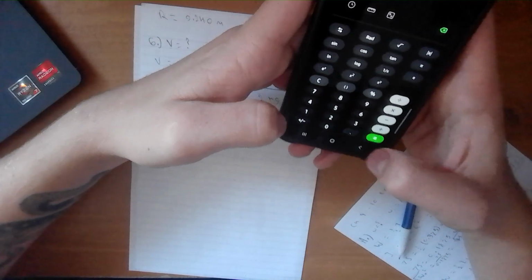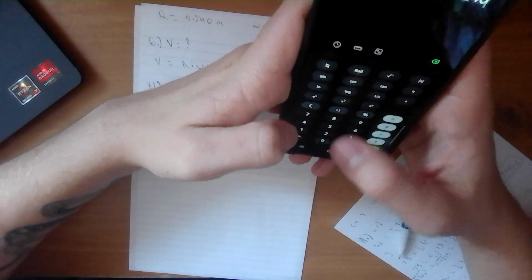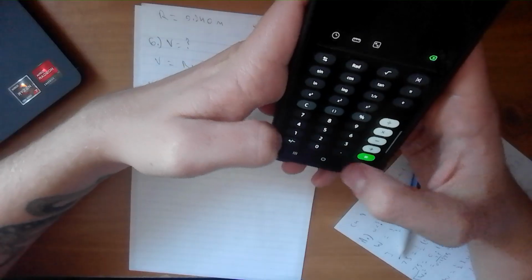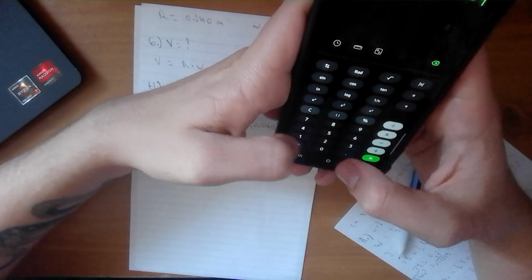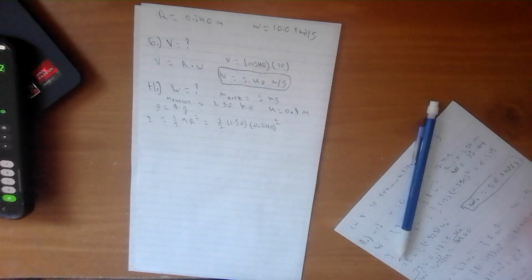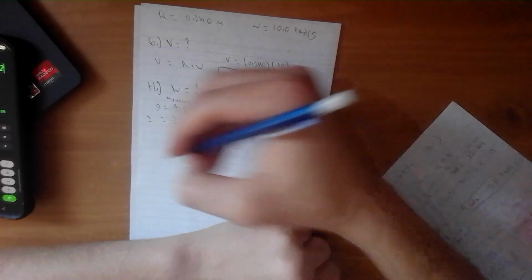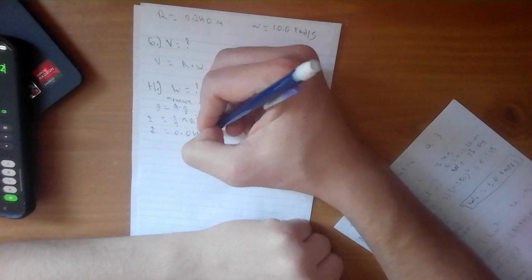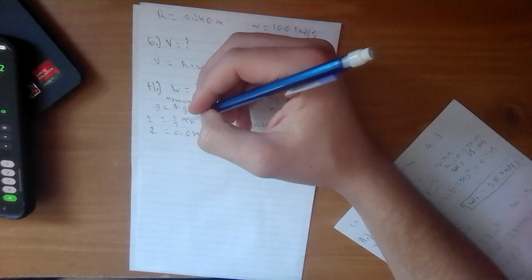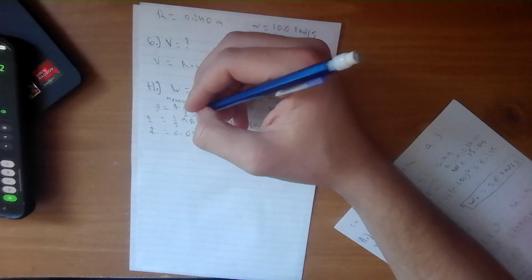So 0.240 squared times 1.50 times 0.5 gives us 0.0432. Inertia equals 0.0432.